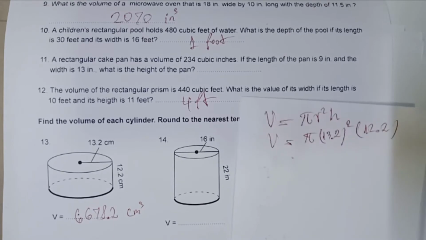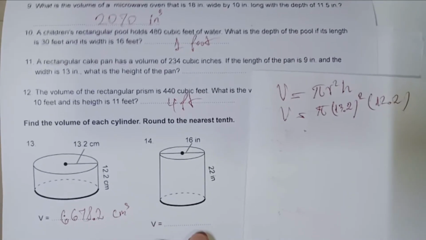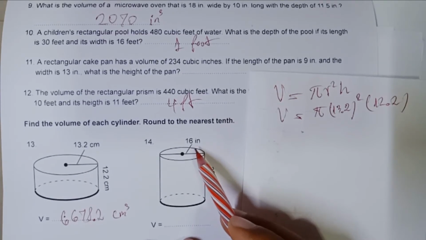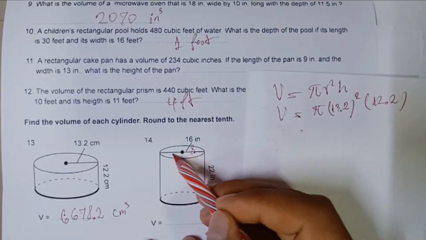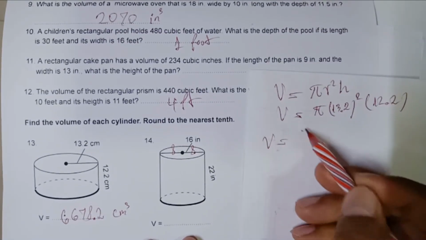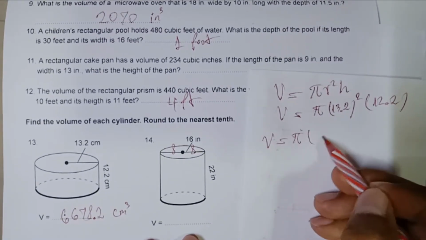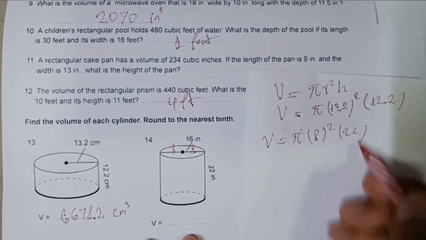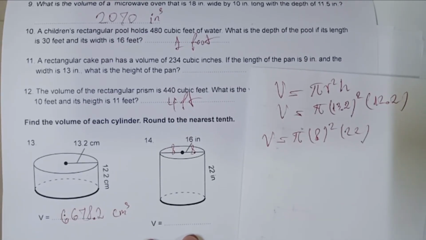Now if you follow the same formula with number 14, the radius is going to be 8. We have 8 on this side, 8 on this side, to make a diameter of 16. So volume is equal to pi times the radius, which is 8, squared, times the height, which is 22. So let's work on that.